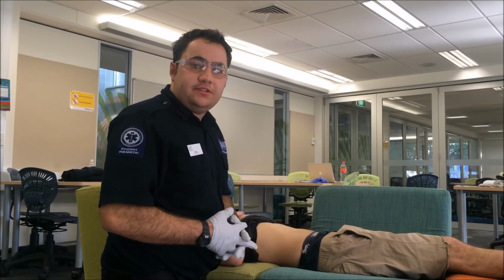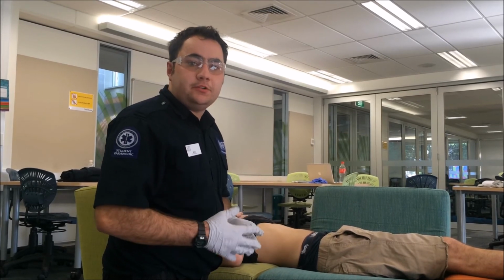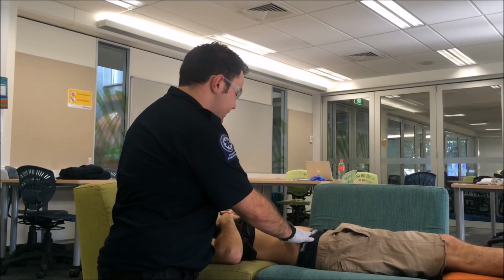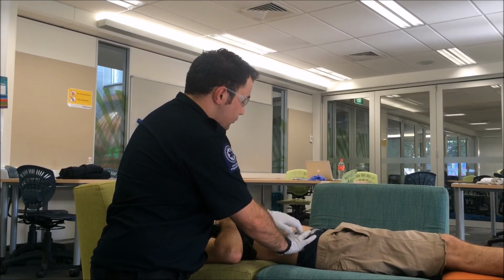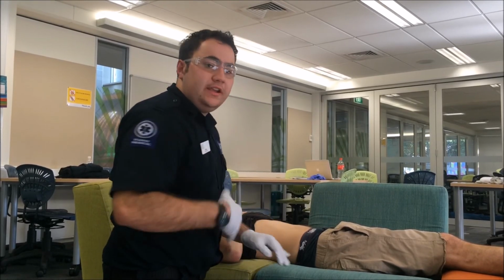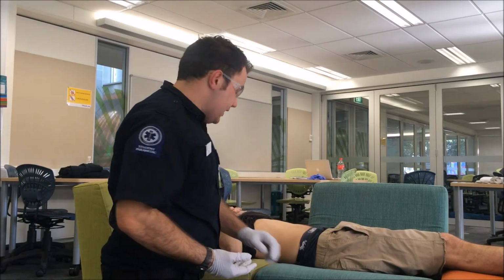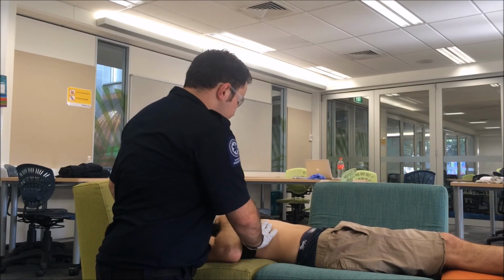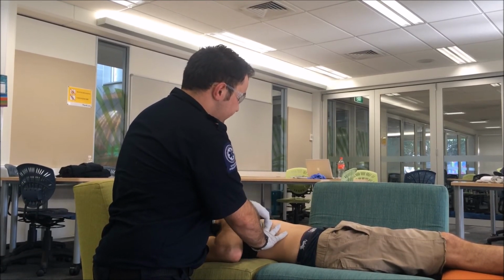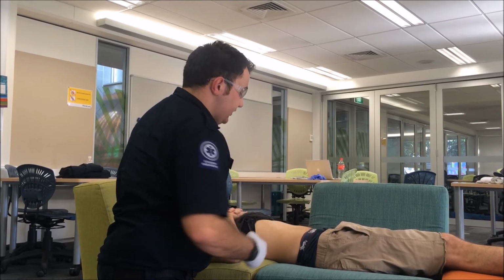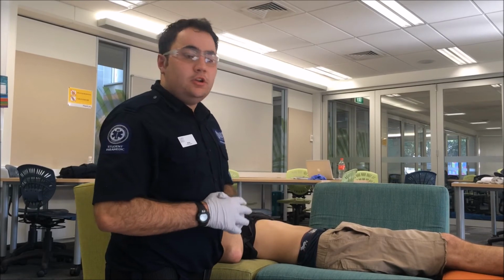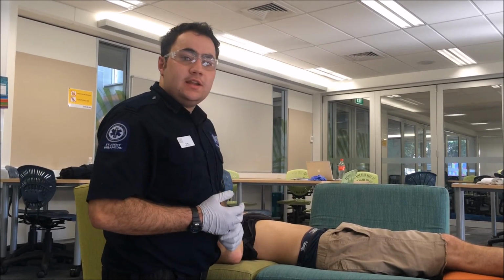My next part of my assessment is percussion, so I'm going to percuss for the liver. To do this, start below the umbilicus in the right midclavicular line and work your way upwards. When you hear a dullness, this could indicate the lower edge of the liver, and I can then start just below the rib cage in the right midclavicular line, working downwards until you hear a dullness. This is to indicate the size of the liver. You can also percuss for the spleen and the bladder.